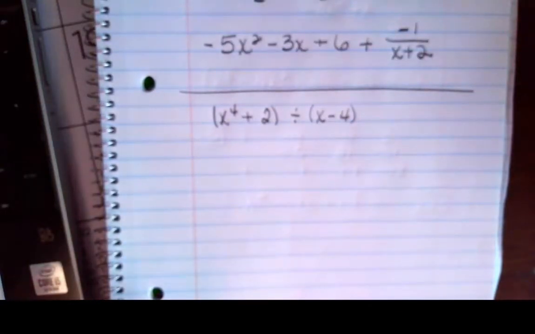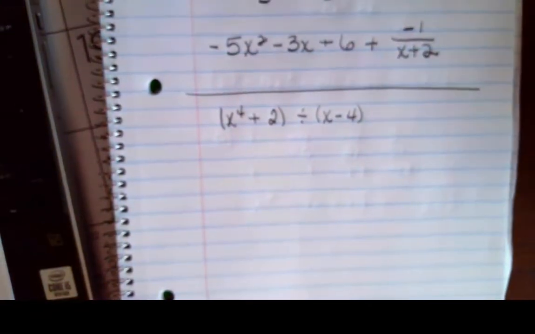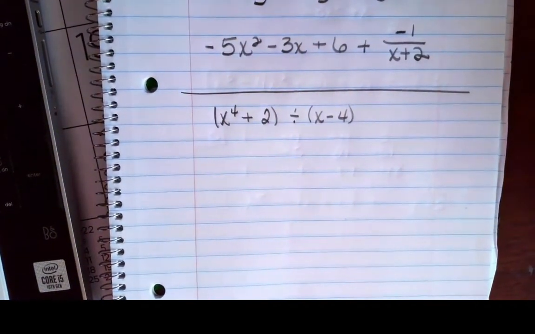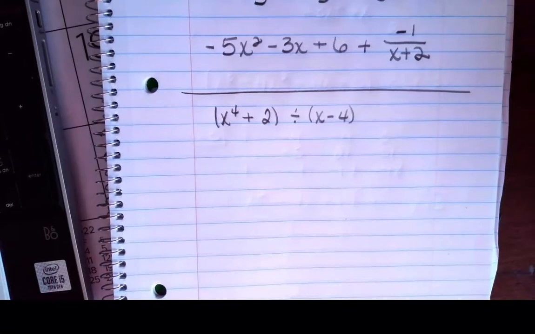So this module is going to feel like we're scattered a lot, but I'm going to bring it all back together when we meet in class on Monday so that you can see how it all works together to influence the decisions that we make when we are trying to find zeros of polynomial functions.